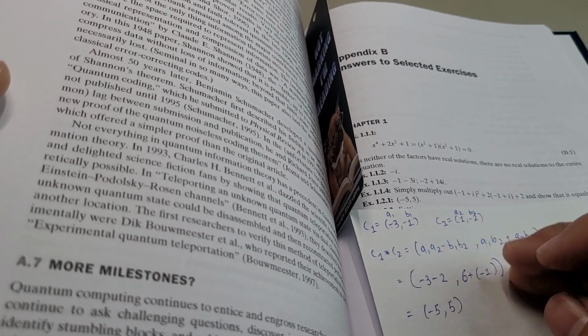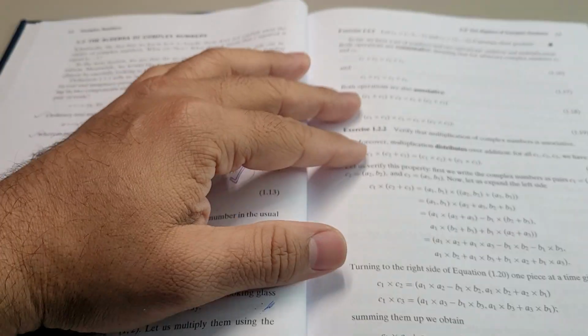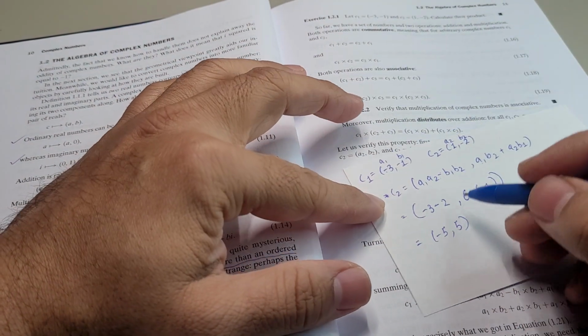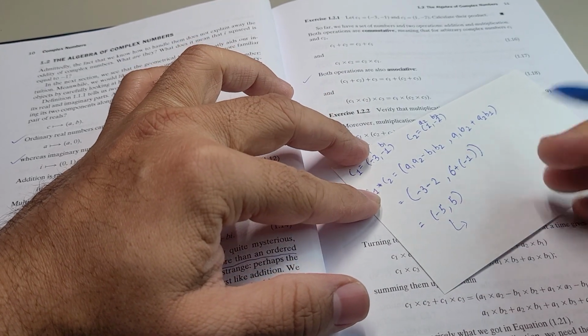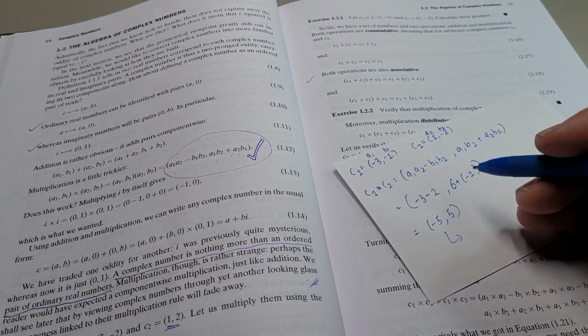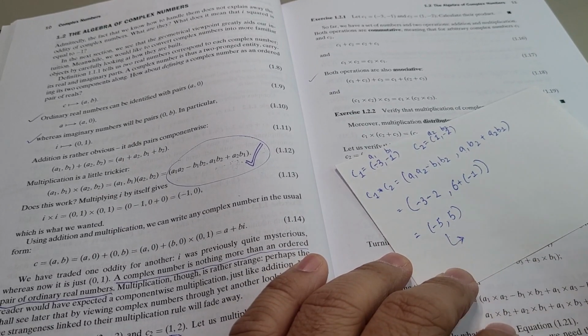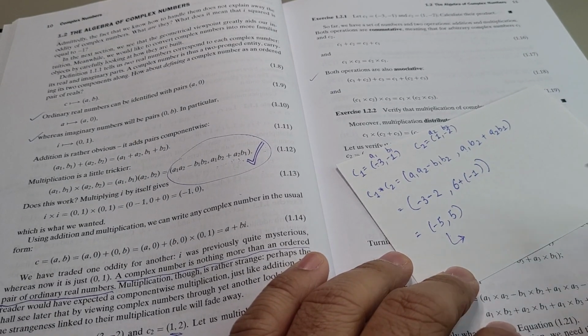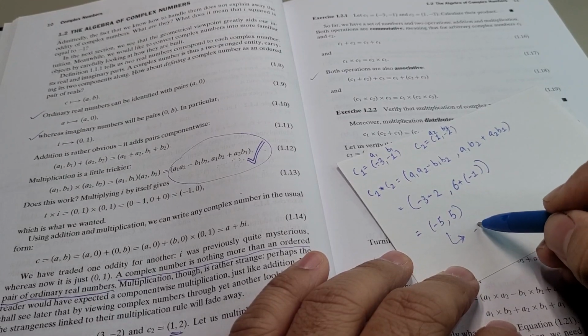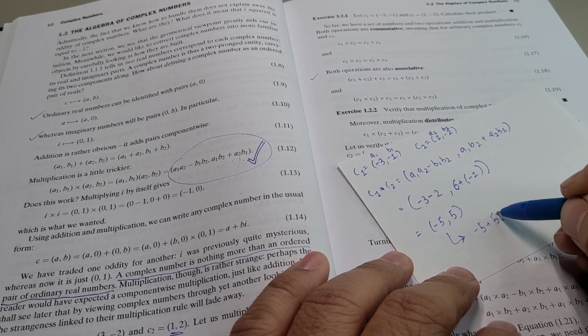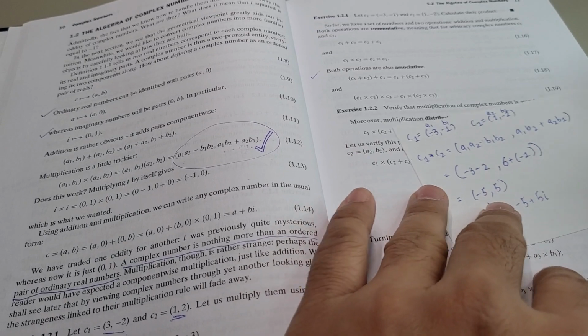Yep, minus 5, 5. This answer can be converted, although the exercise is not asking us to do that. If we want to convert it to our old way of writing complex numbers, it translates to minus 5 plus 5i, just for fun.